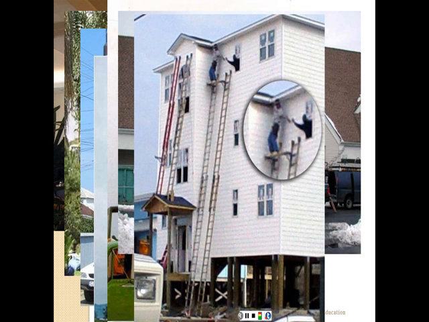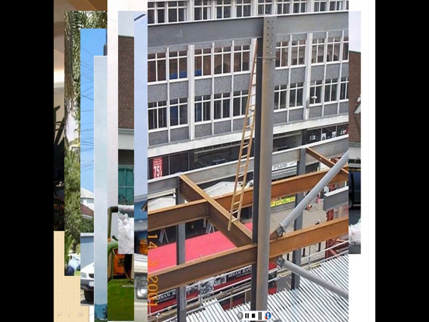Another example. First of all, again, the slope is not proper. There's no tie-off. They formed the platform from two ladders, and this is extremely dangerous. Look at this one, for example, another very big problem. How about that?